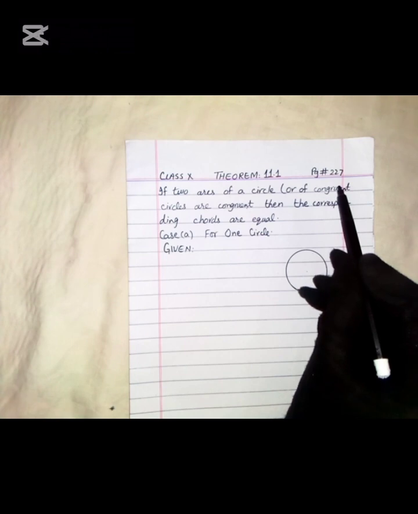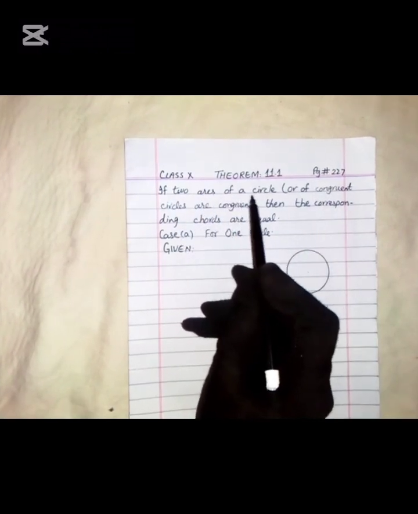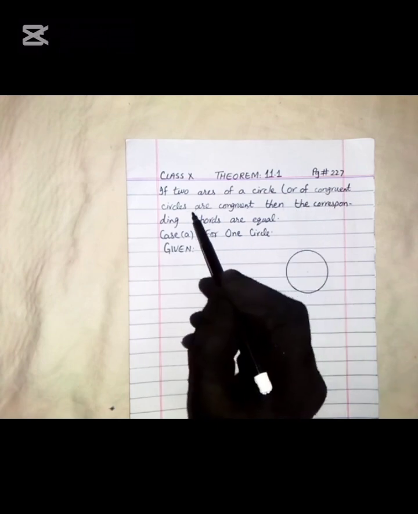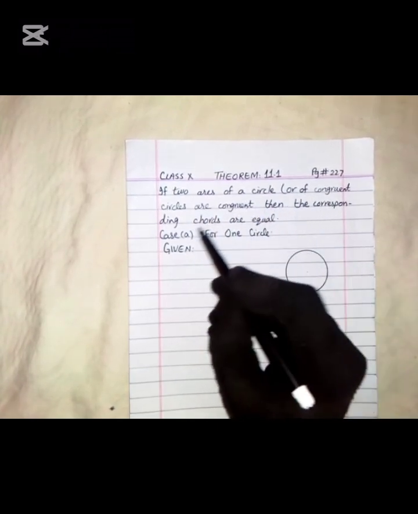Today I am going to teach you Theorem 11.1 of class 10th, which is on page number 227 in your book. Statement of this theorem is, if two arcs of a circle or of congruent circles are congruent, then the corresponding chords are equal.